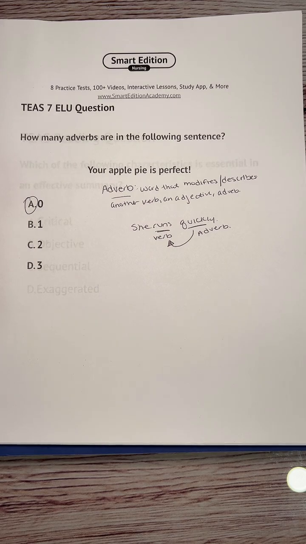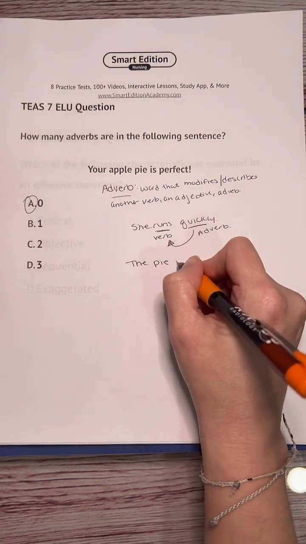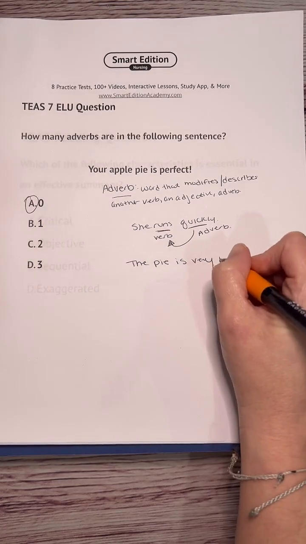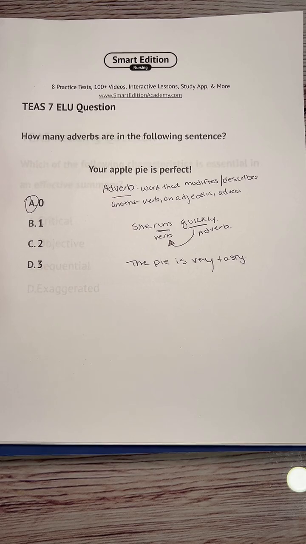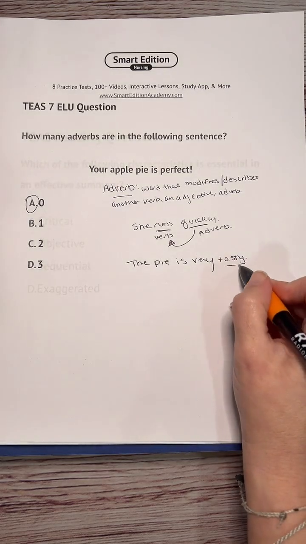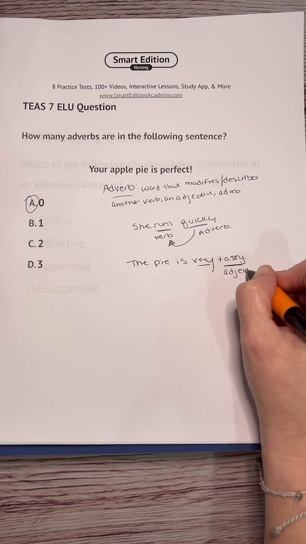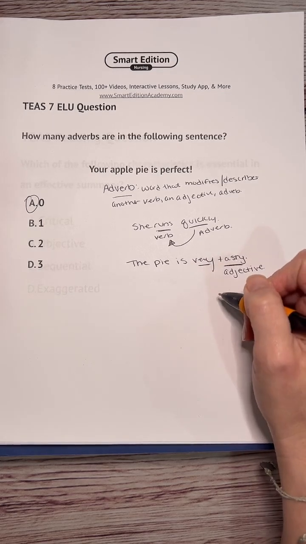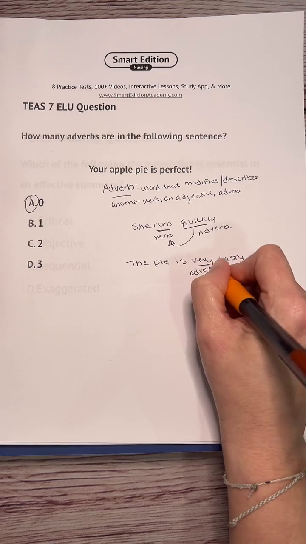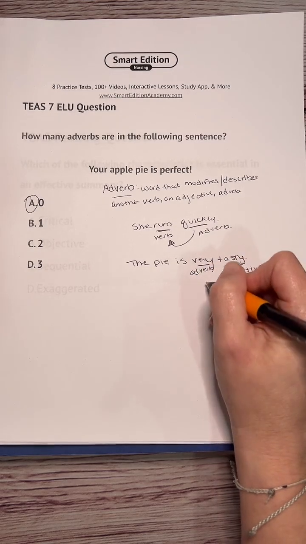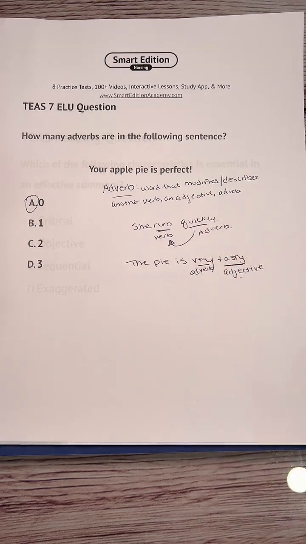If we want to use an adverb with an adjective, let's look at the pie is very tasty. Okay, since we're talking about pie. Lord, I forgot how to spell tasty. So what is the adjective in this sentence? The adjective is tasty. This word, very, is the adverb because what is it saying? It's very tasty. It's not just tasty, it's very tasty, okay? So an adverb basically adds additional information to either the adjective or the adverb, okay?